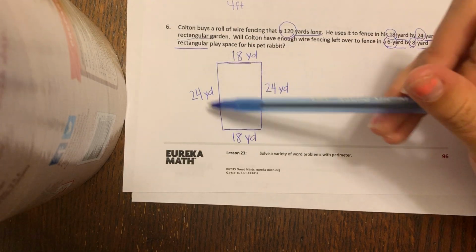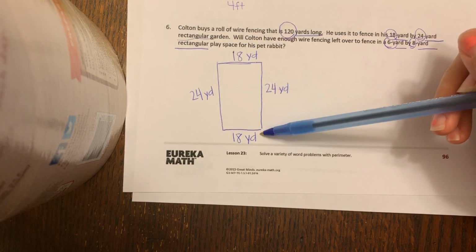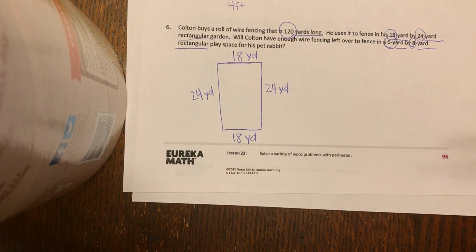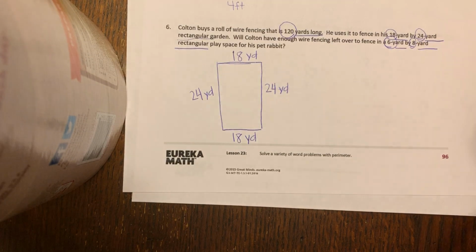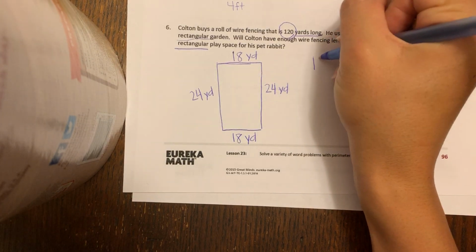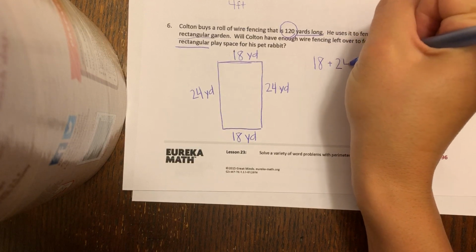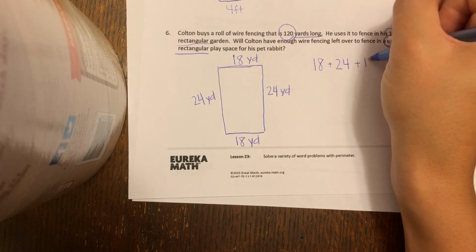If we add all of these numbers up and it's more than 120, then our answer is going to be no, because then we've already gone over the amount that he has and there won't be enough for his rabbit. So what I'd like you to do right now is add these 4 numbers together.